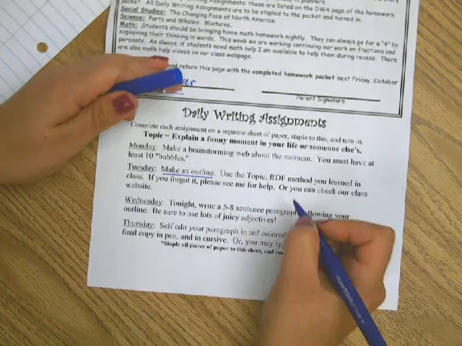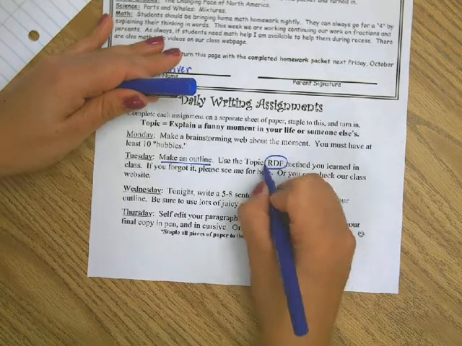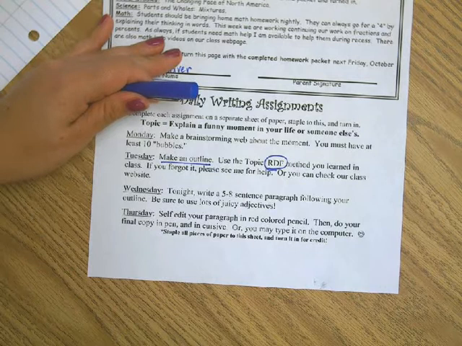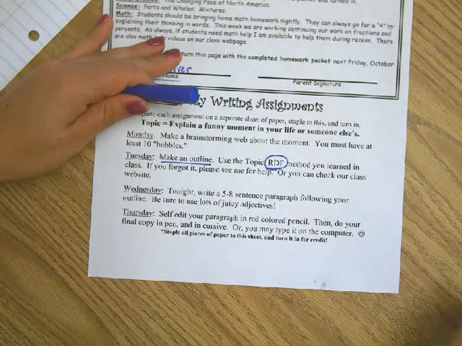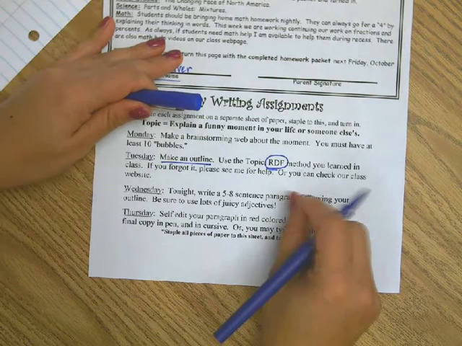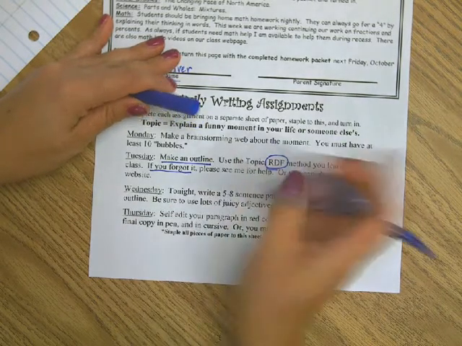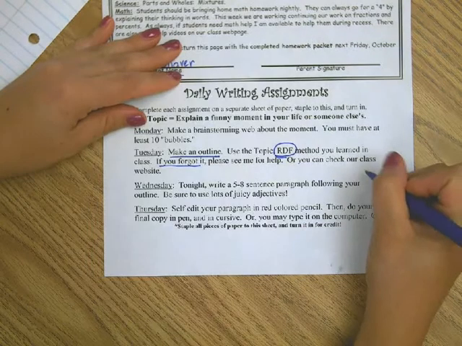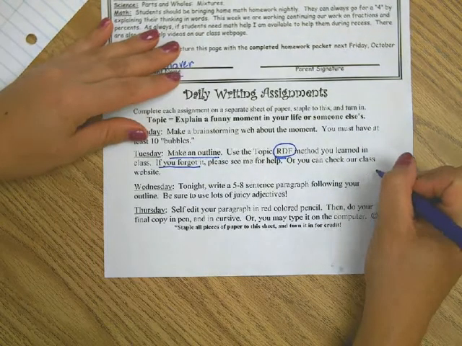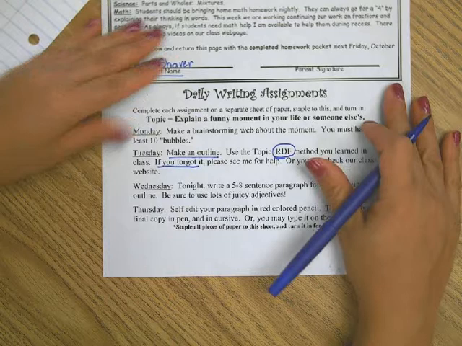In class, we've been learning about RDF, and this is a certain type of outline. I'm going to review that, but if you forgot it or you're stuck, please see me for help because we use this the whole year. You can also watch this video at home on your computer.